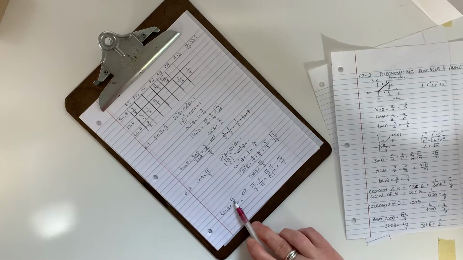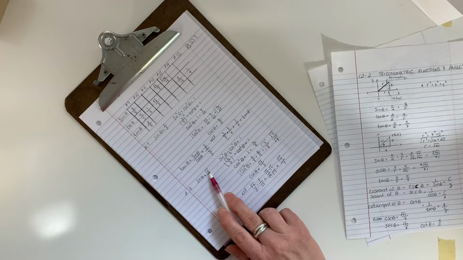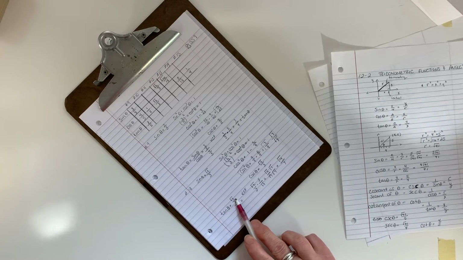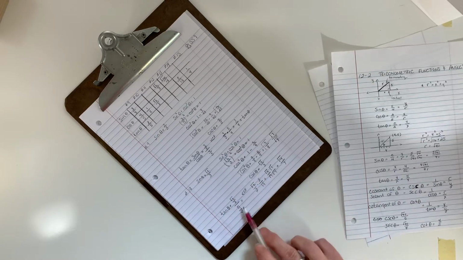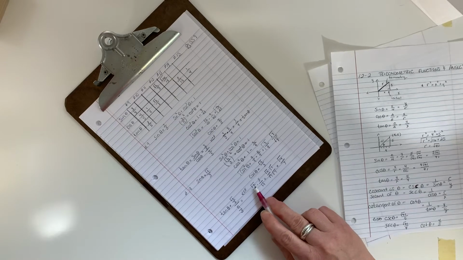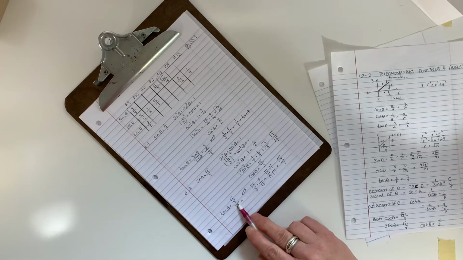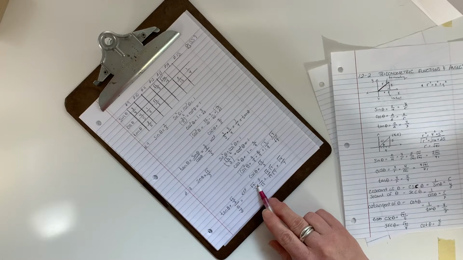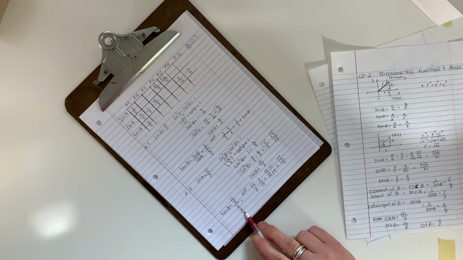Tan theta is equal to sine theta, which is the square root of 2 over 3. So that's in our numerator. And then cosine theta was the square root of 7 over 3. Okay, so we're going to do our keep, change, flip. We keep the first fraction, square root of 2 over 3. We change it from division to multiplication, and we flip the fraction that was in the denominator.